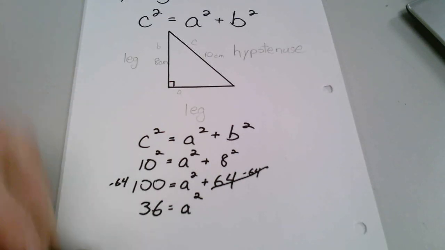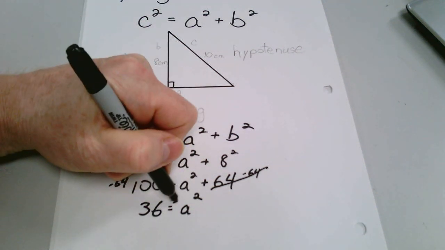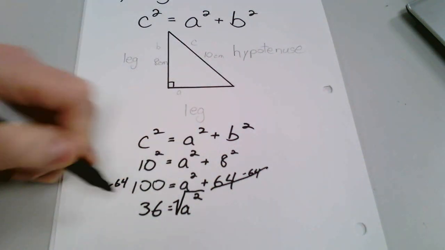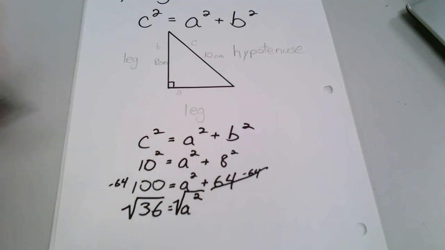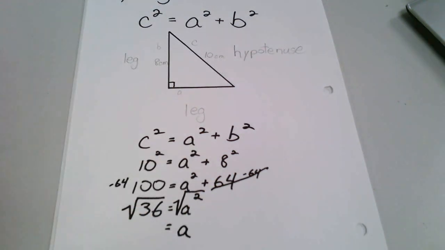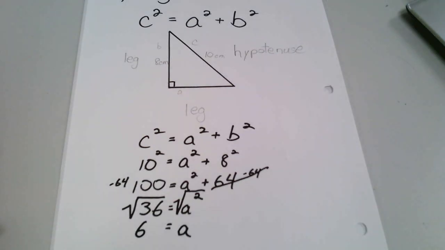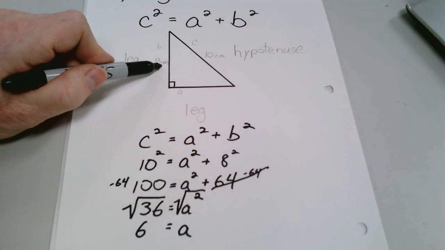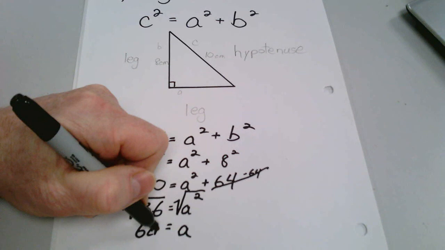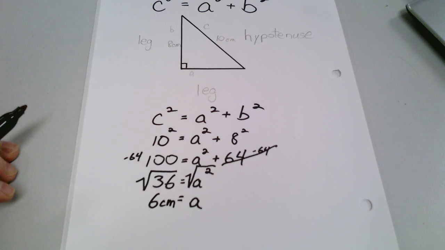Now we're one step away. Get rid of the squared sign by doing the opposite, and the opposite of squaring something is doing the square root. So here comes the radical sign on both sides. That cancels out the squared sign and we're left with the variable, and the square root of 36 is 6. And we must include the units. We were talking about centimeters. So what have we just figured out? We figured out that the length of this leg is 6. And if you look at the triangle, that makes sense when you look at the lengths of the other sides.